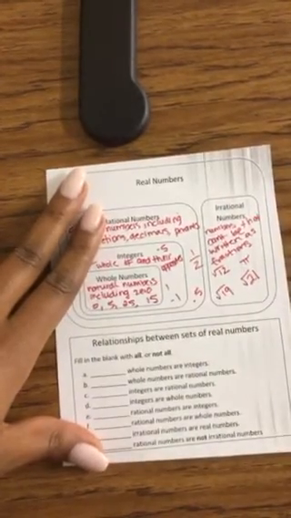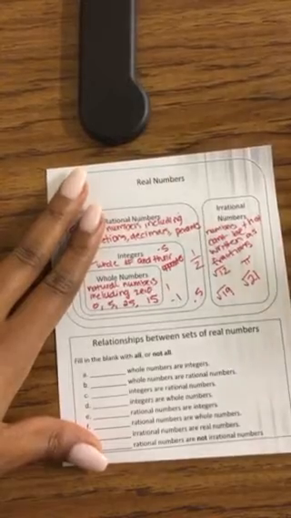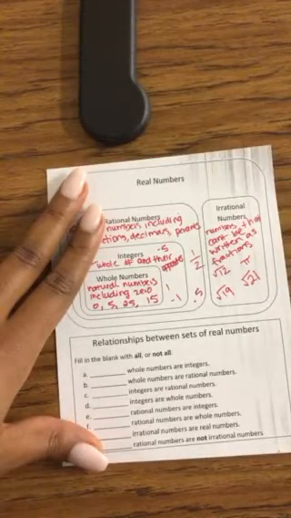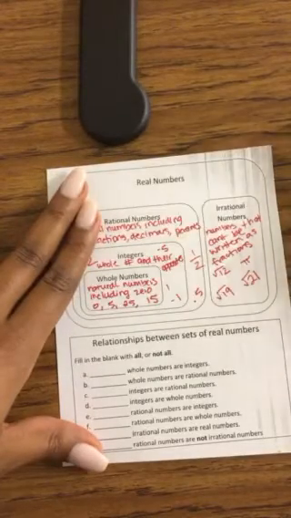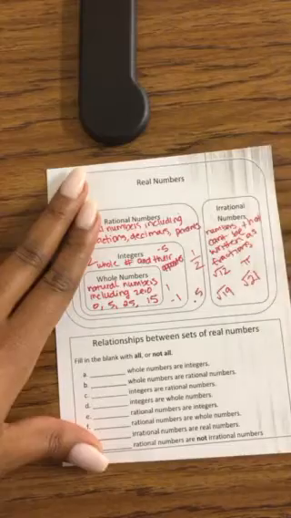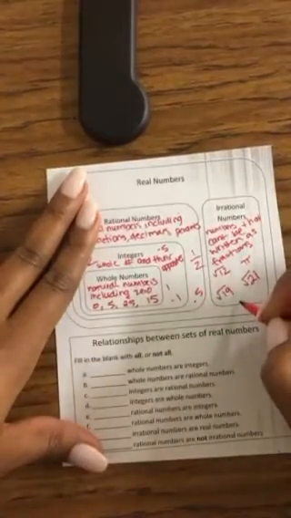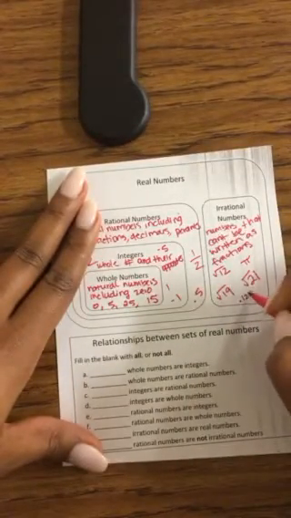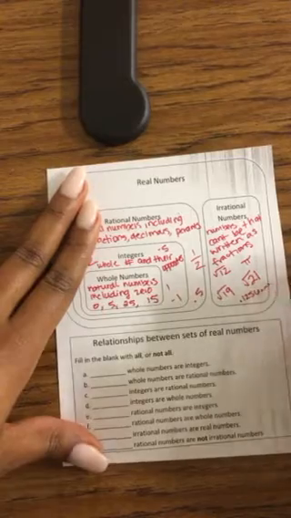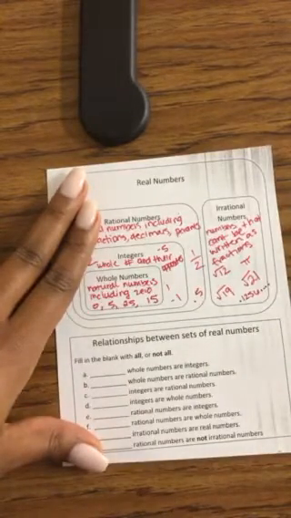So it doesn't necessarily have to be a square root, but I just want y'all to see that irrational numbers cannot be written as fractions. It cannot be written as terminating decimals, so decimals that end. These numbers go on forever and ever and ever, right? It can be like 0.1256, so on and so forth. It's non-terminating, right? So it's irrational.